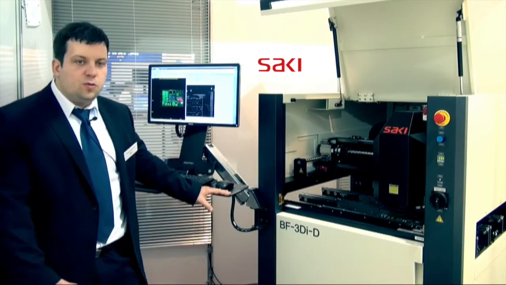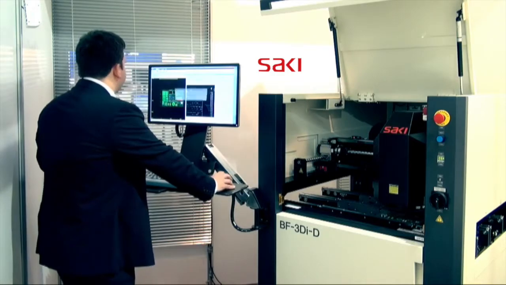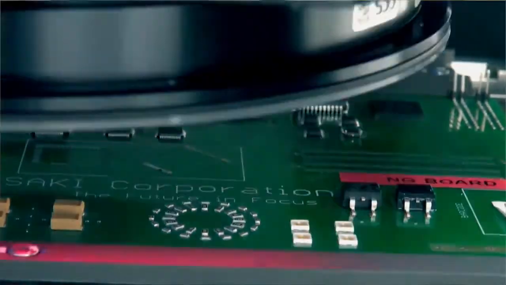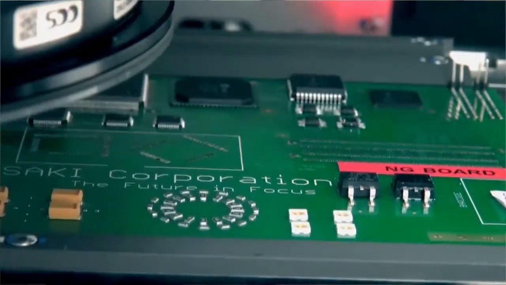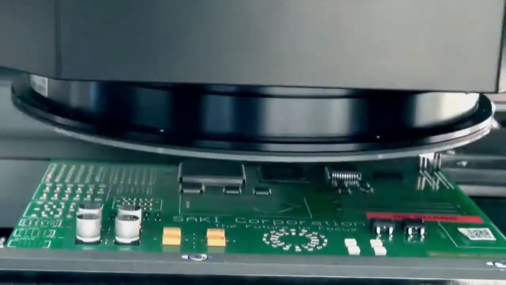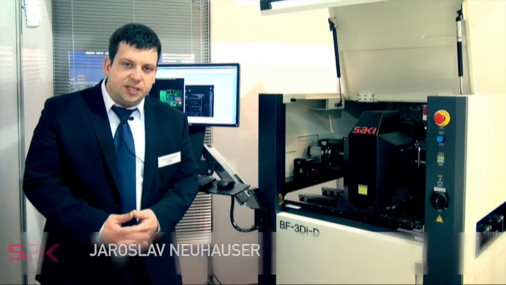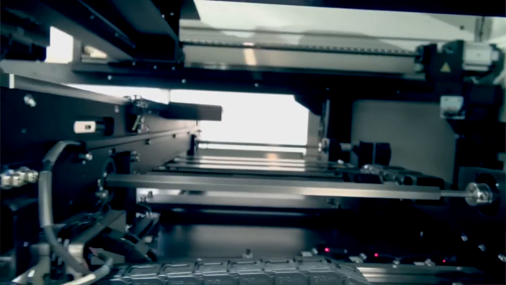Let me show you how the scanning process works. The reconstruction is done in parallel with the scanning. It means when we scan the first field of view, the previous field of view is already reconstructed. This reconstruction is running on a graphics processing unit which is built into the PC. After reconstruction, the warpage compensation algorithm takes place, and it flattens the PCB in order to eliminate all of the warpage which happens in the reflow oven or during other soldering processes.